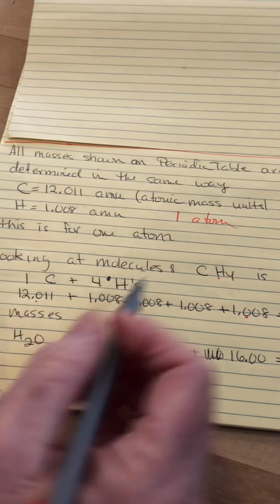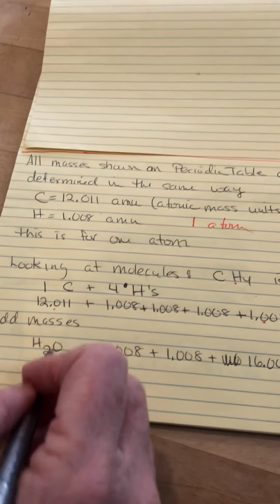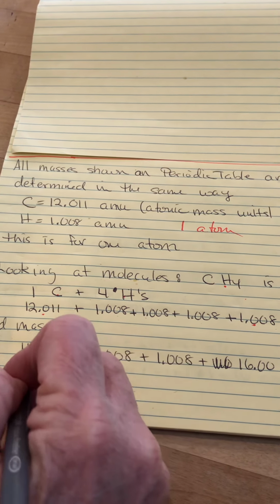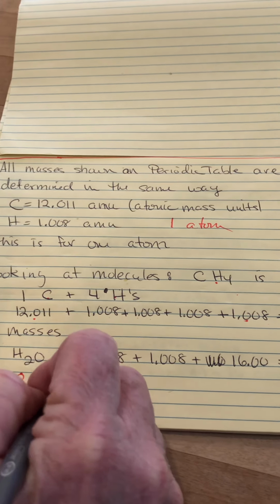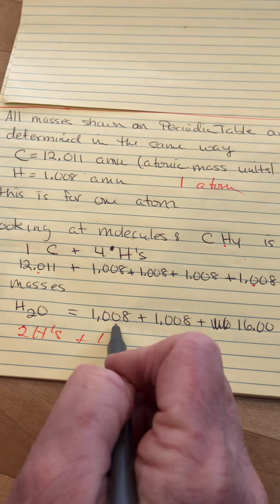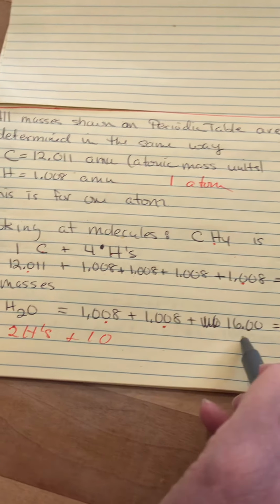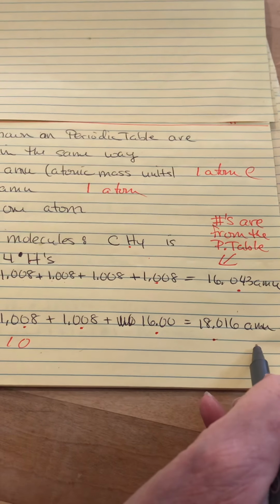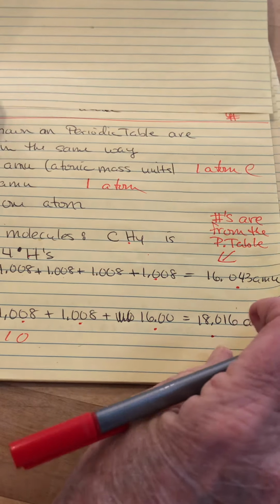And all we ever do for these is add up the masses. So if I want the mass of water, H2O, it's made of 2 H's and 1 oxygen. So I'm going to have the mass of 1 hydrogen, the mass of another hydrogen, and the mass of oxygen, and that gives me 18.016 atomic mass units. So these are all relative masses.